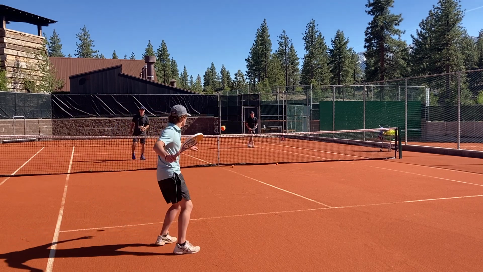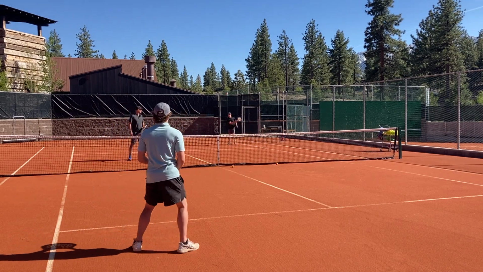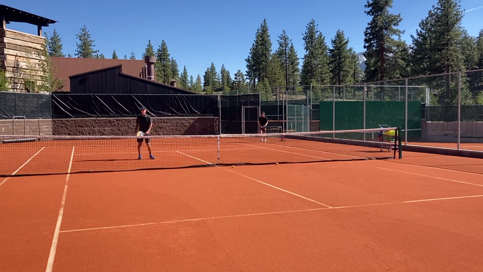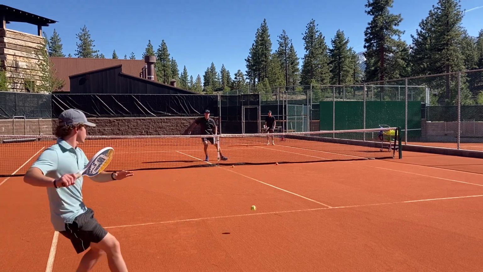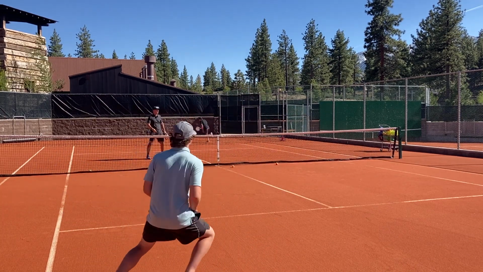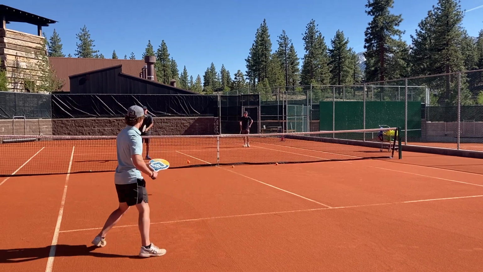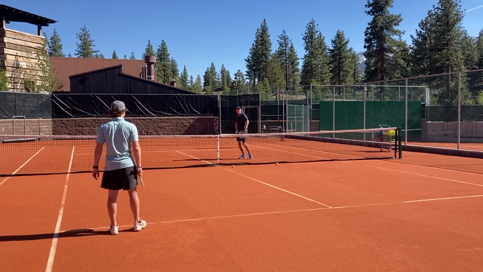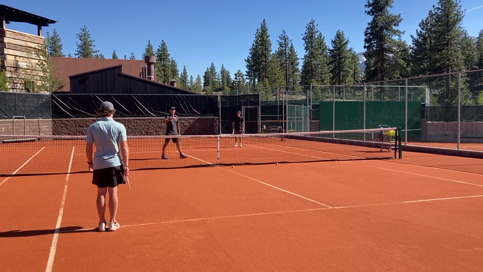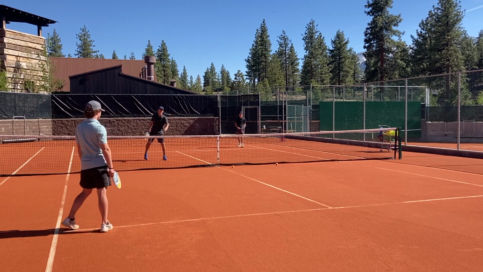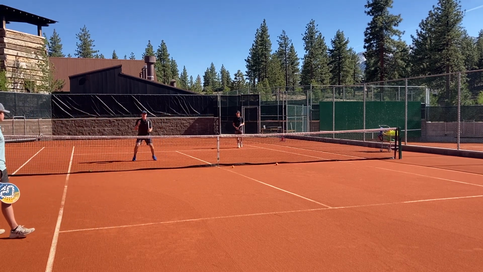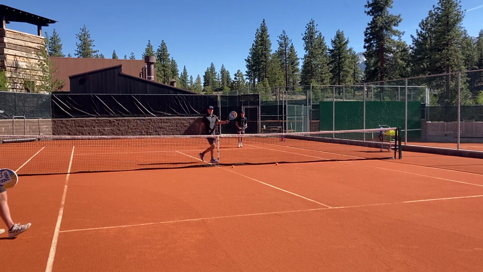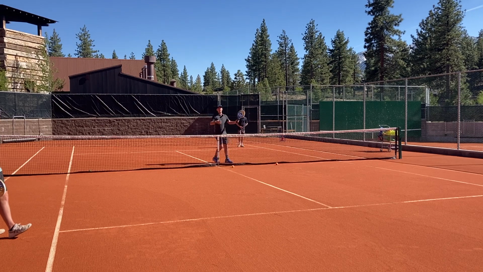So again, we get that cross-court rally going. I split step, I go, I can't get it, so I go back. Key for me as the net player is that I split step when my opponent's about to hit the ball, so then I can take off in the direction that he's hitting. So I'm not guessing that he's hitting cross court. I'm split stepping and watching his shot go cross court, and then I'm moving diagonally towards the net to make the distance as short as possible.